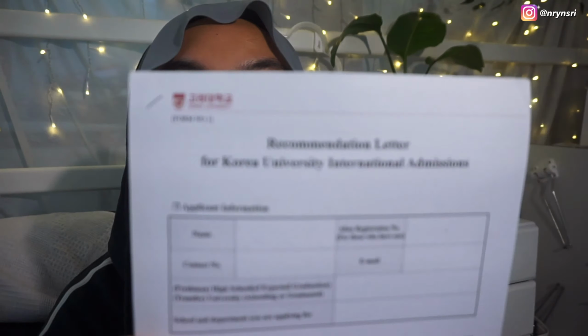Actually, you need to know that although all of those universities have very similar required documents, the basic required documents, they will have small differences. For example, for Korea University, they want a recommendation letter. Let me show you. So this is the example of the Korea University recommendation letter.